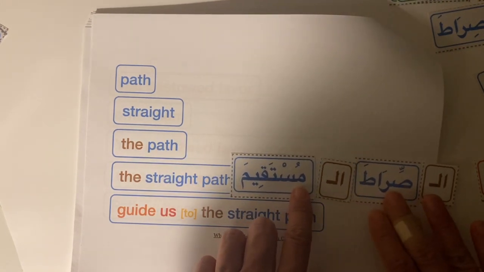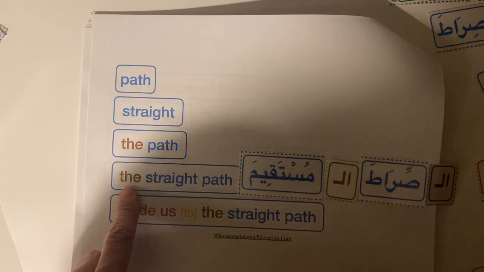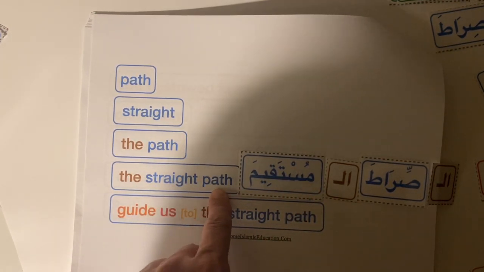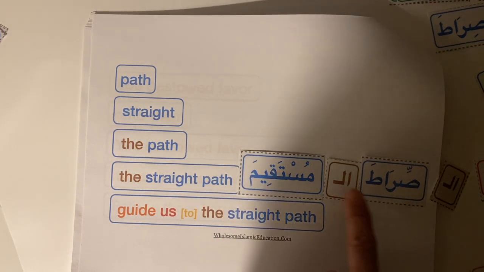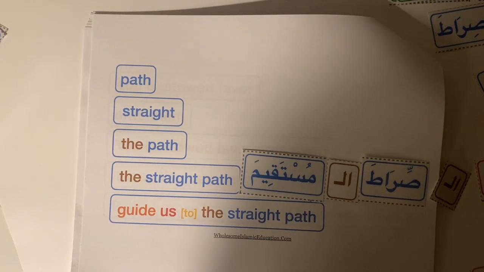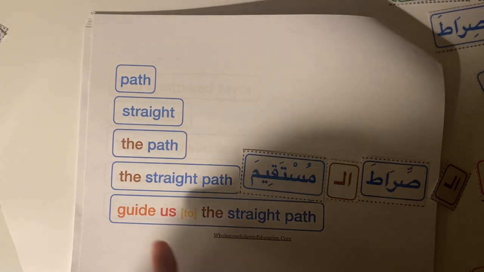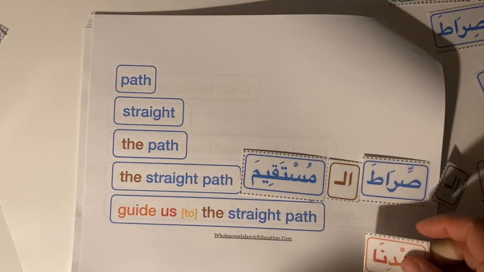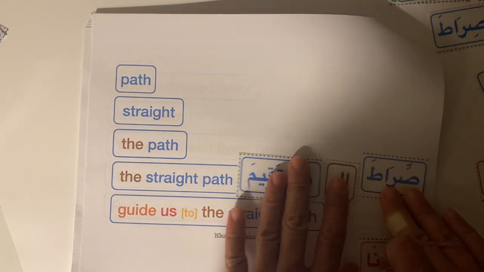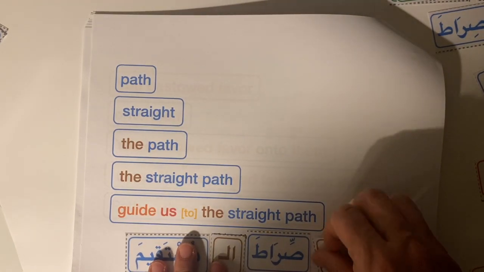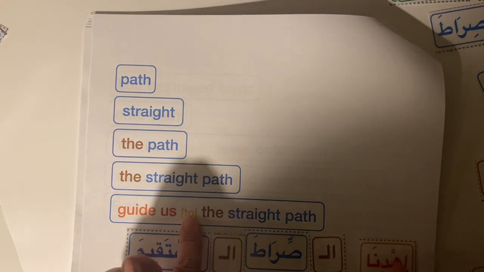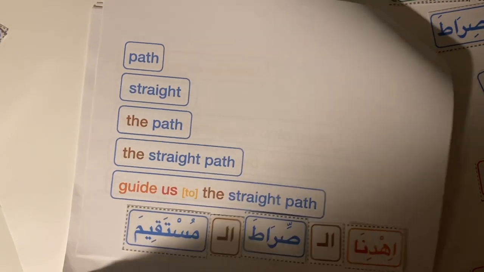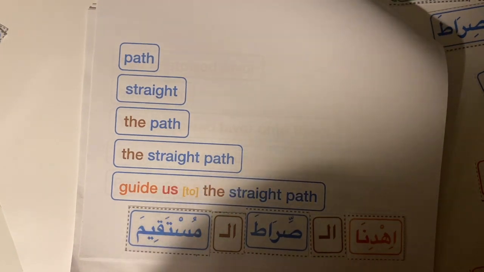Okay, so again, pay attention to how in English it's just the, and then the adjective, straight, and then the noun, path. In Arabic, it's the, and then the noun, and then another the, and then the adjective. As-sirat al-mustaqim. Guide us to the straight path. They should also remember it from the ayah. So ihdina, that's guide us. We just write as-sirat al-mustaqim. So ihdina as-sirat al-mustaqim, guide us to the straight path.